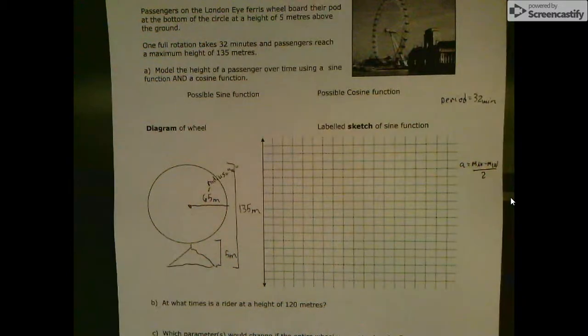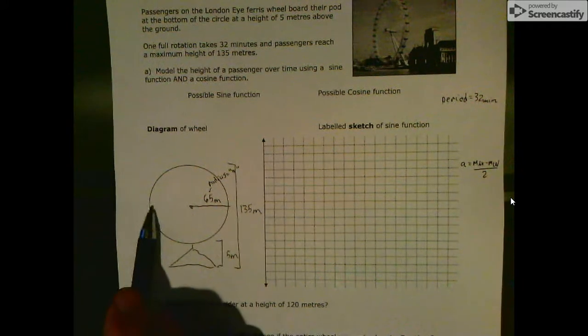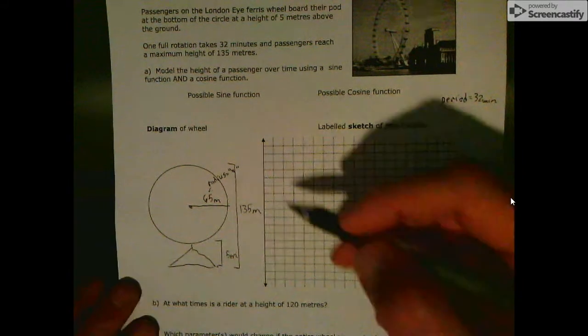Notice that the amplitude is the same thing as the radius, right? So radius equals our A value. We can also look at where the axis of the curve is by looking where the middle of the circle is, because that is sort of our quarter points. And you'll note that these are 70 meters off the ground.